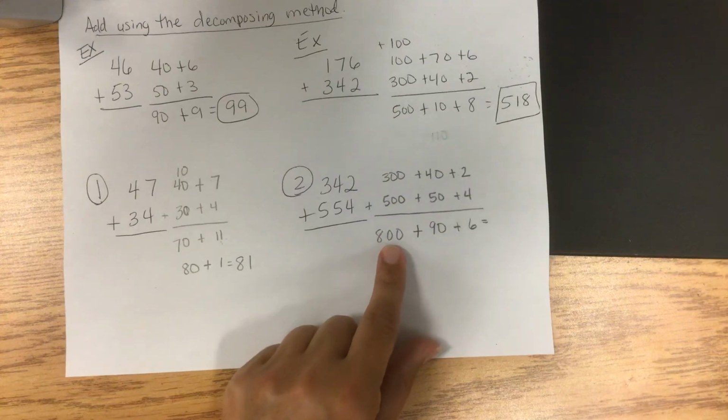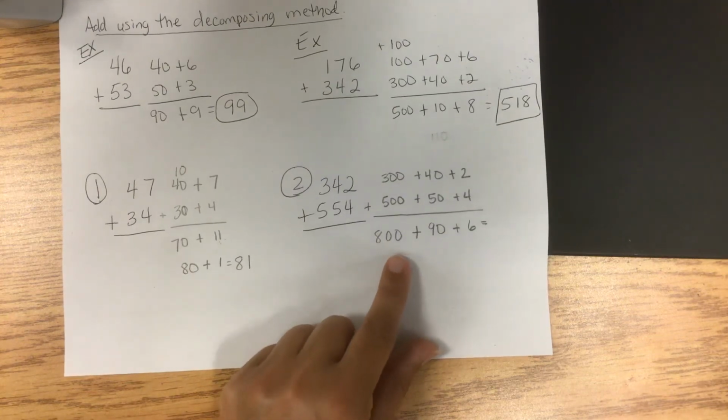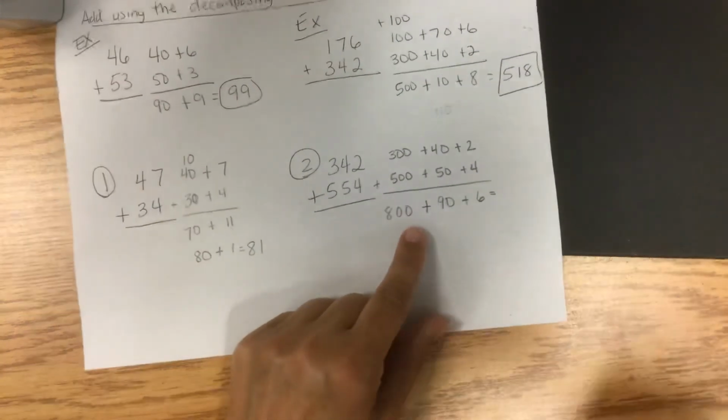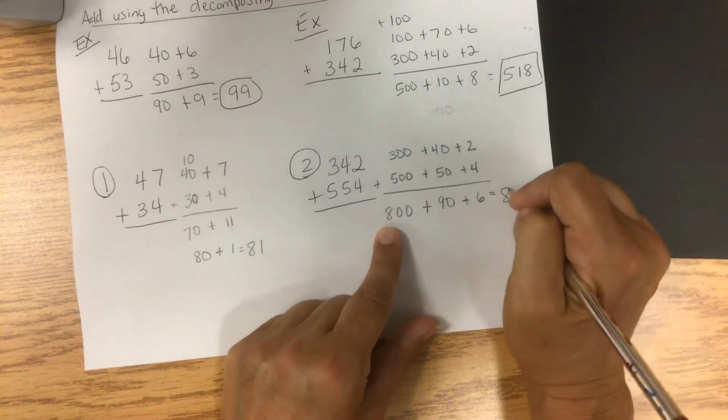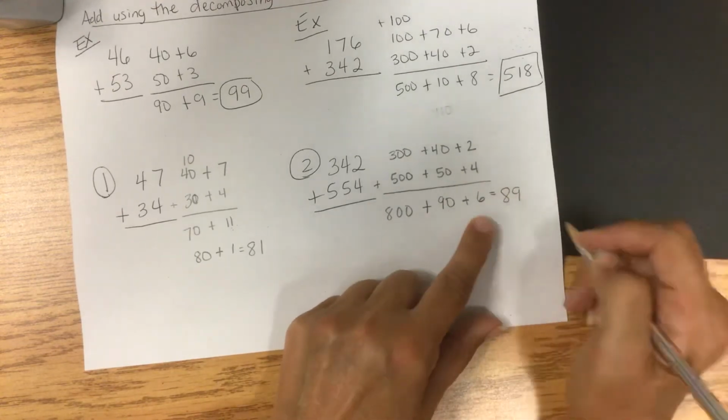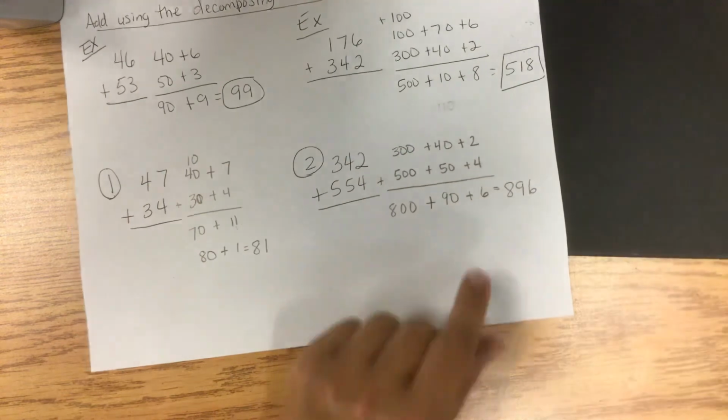This is our answer, but it's in expanded form, and we like to have our answers in standard form most of the time. So we're going to go ahead and put an 8 in the hundreds place, 9 in the tens place, 6 in the ones place.